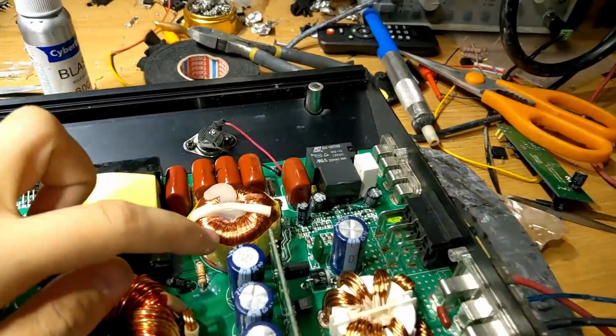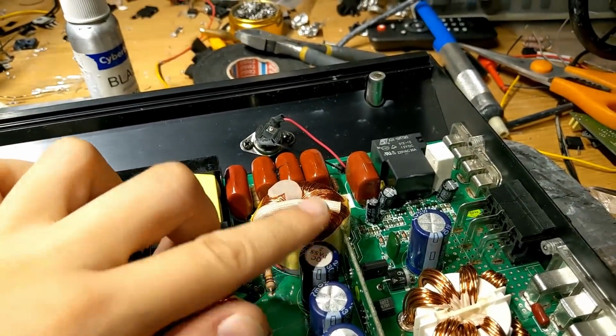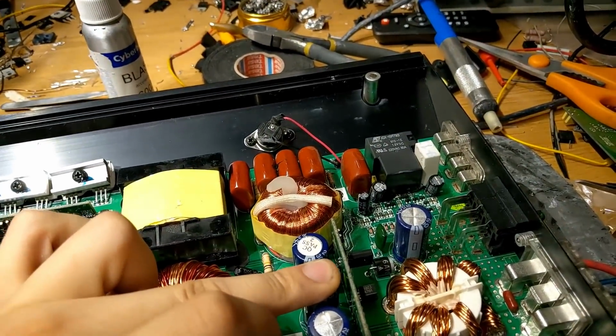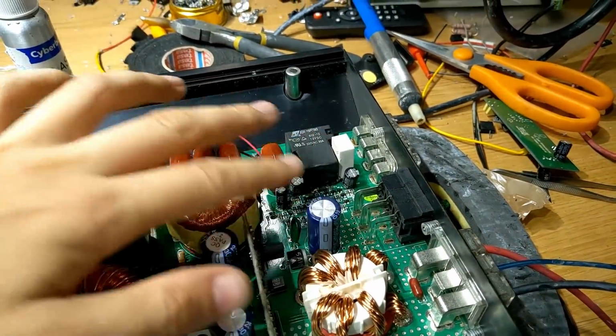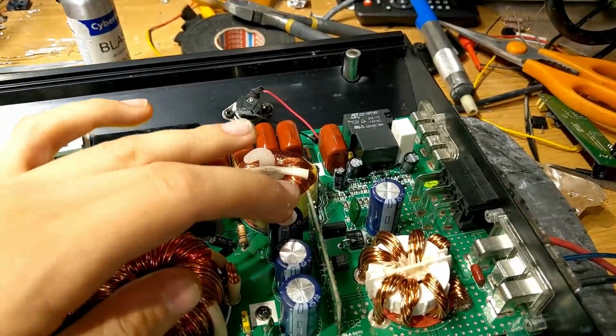This capacitor here is a little rounded on the top. This is the one that's warming up actually quite a lot. This one here's not really warming up. This one's pretty cold. This one's pretty cold. This one's pretty cold. So it's only this one that's getting hot, as this is going to be the one that's drawing the current.